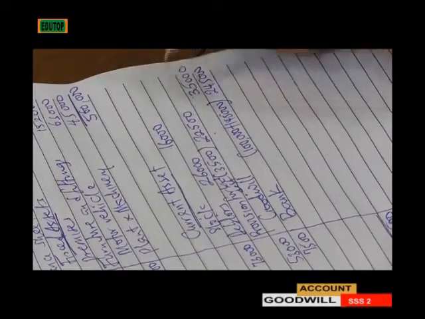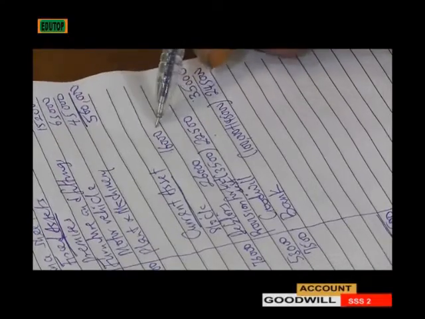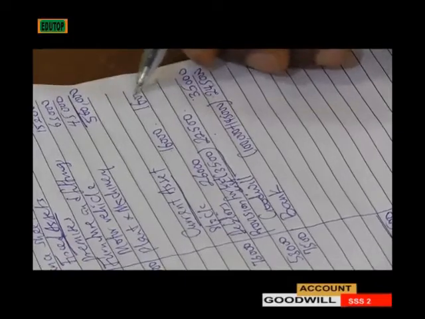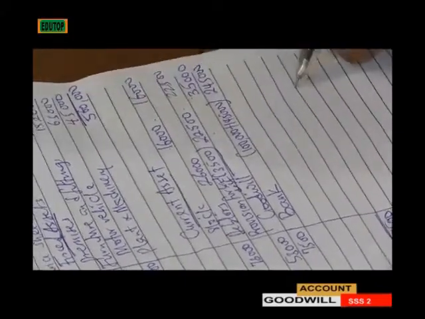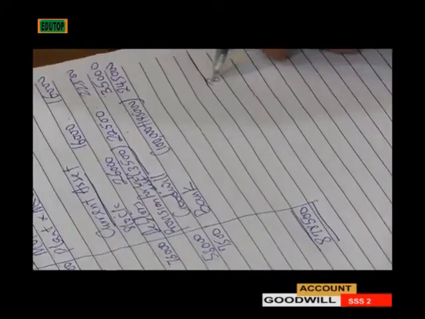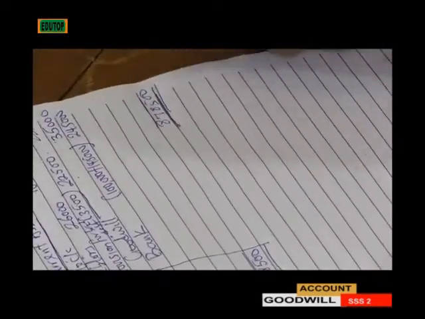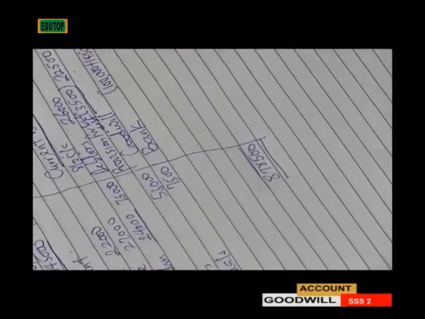So that is that. At the end of the day, you add this plus this plus this plus this amount. You add the three together, and you will see that at the end of the day you have 878,500. So that is that on the revaluation account.